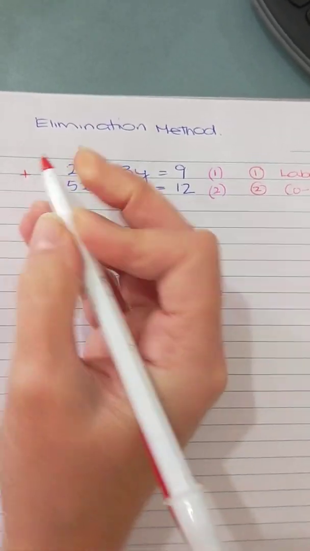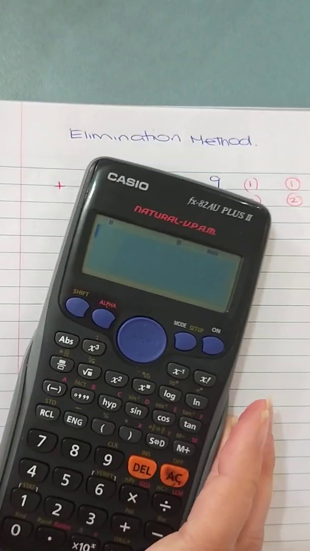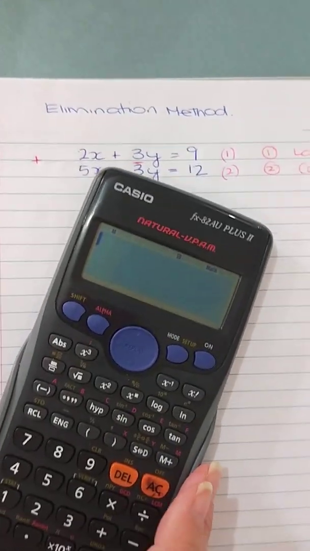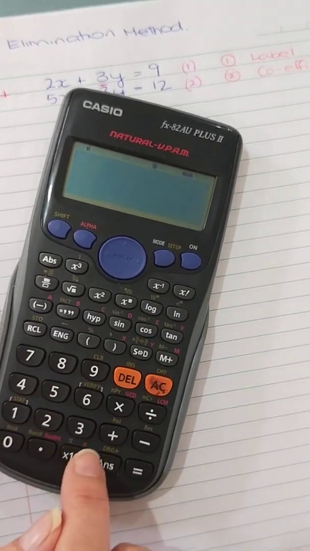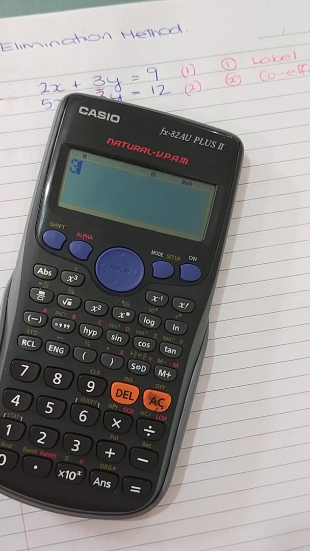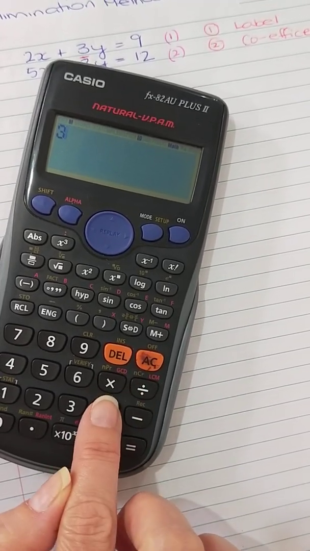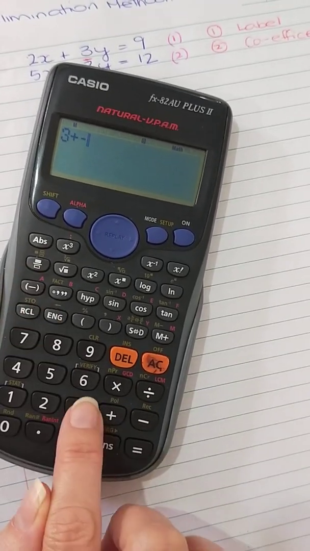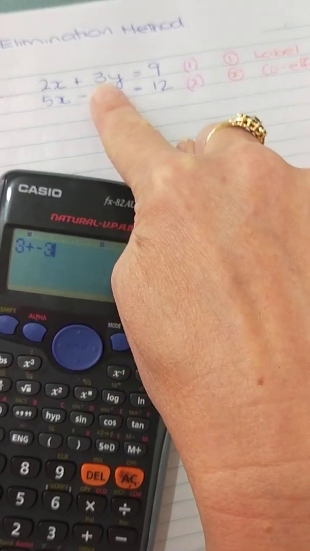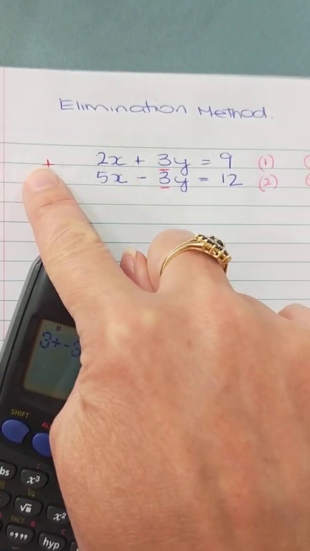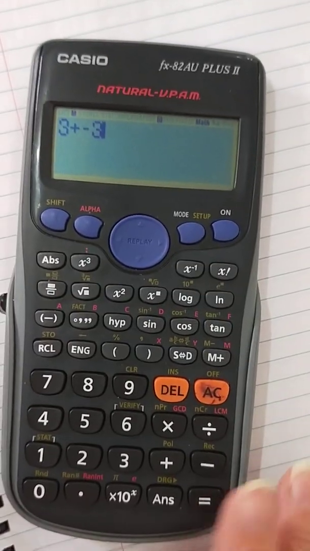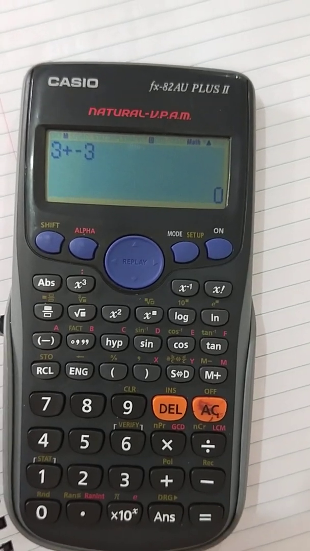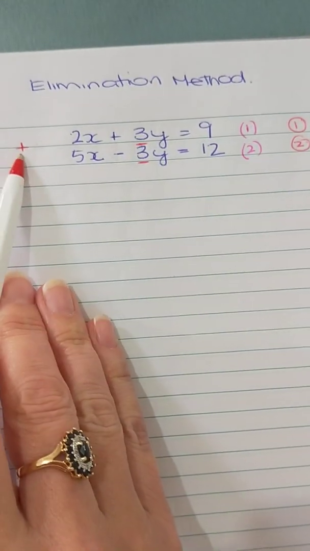If you get stuck at this point, what you can actually do is use your calculator and ask your calculator: it's positive, so positive 3, we don't have to put in the positive symbol, plus negative 3. So positive 3 plus negative 3 equals 0. So it's plus, okay? So that's why I've written that plus sign over here.